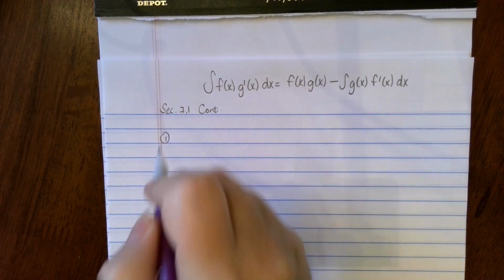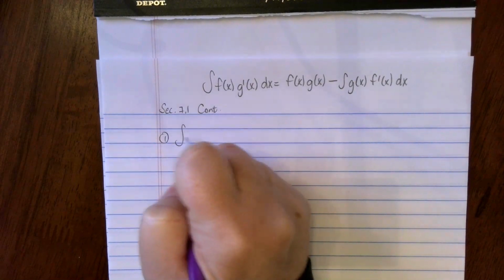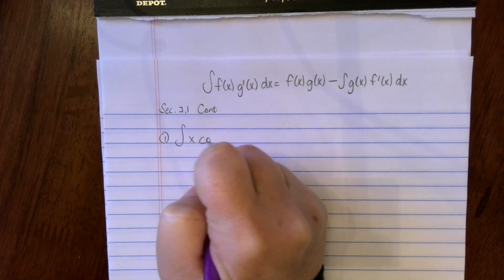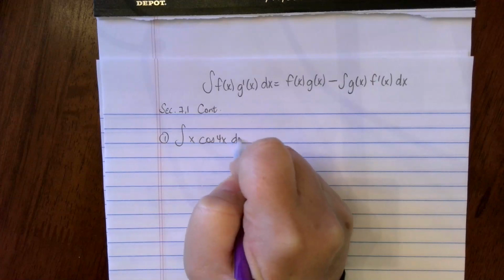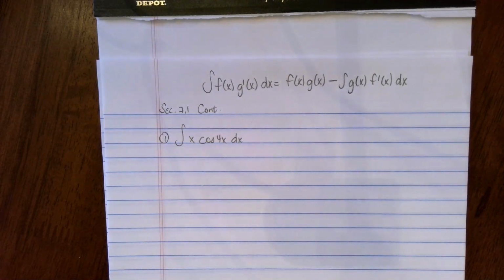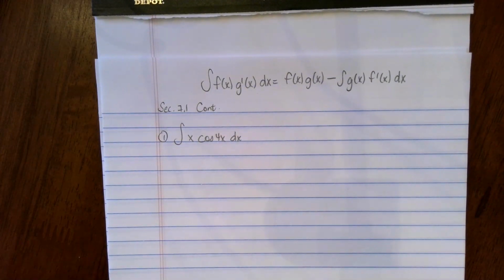And our first problem is the integration of x cosine 4x dx. So go ahead and write that down, hit pause on your video, see if you can work through it, and then I'm going to go through it.